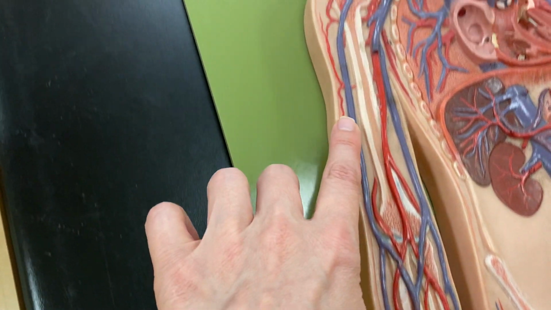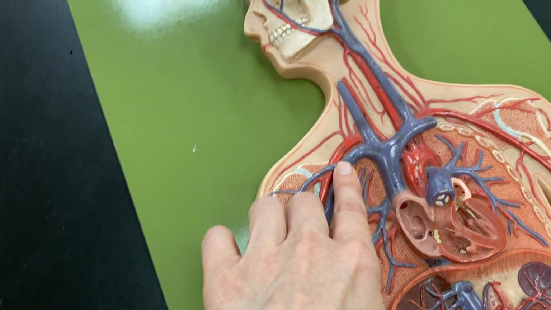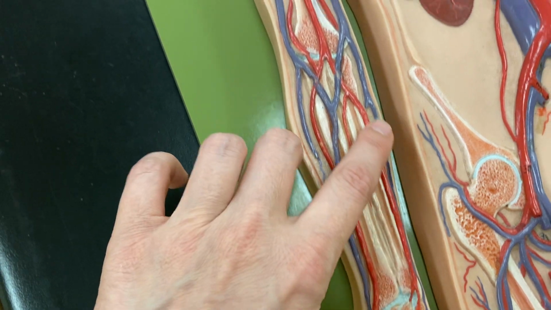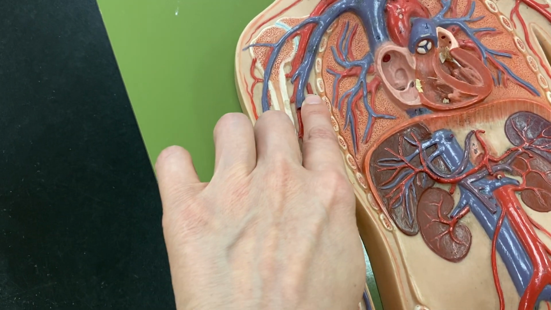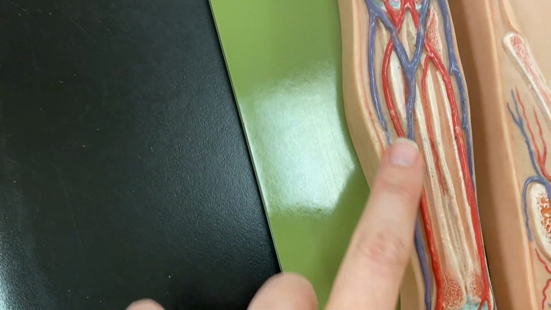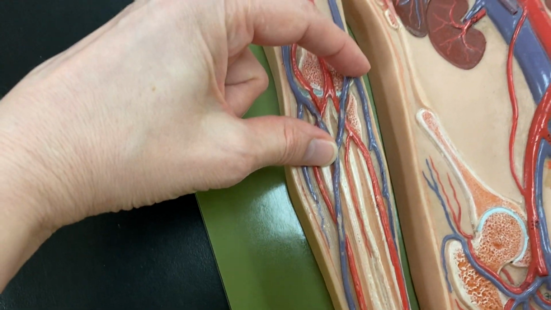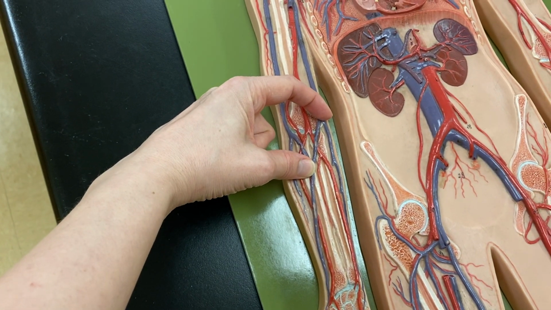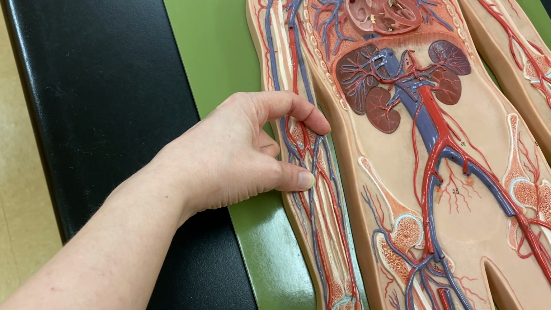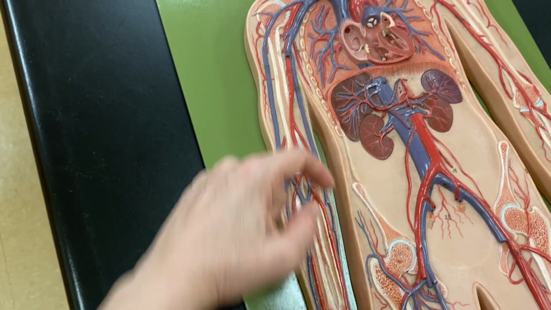Cephalic vein jogs out, runs up, and it's the closest of the superficial veins to the head. The medial superficial vein is the basilic vein, and that's where it enters the brachial vein. And then the connection between is the median, with an N, median cubital, with a T, vein.